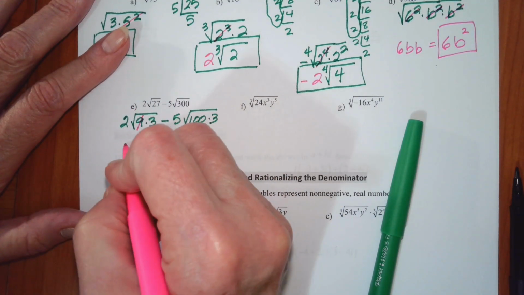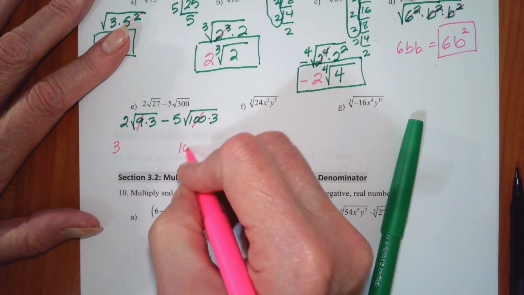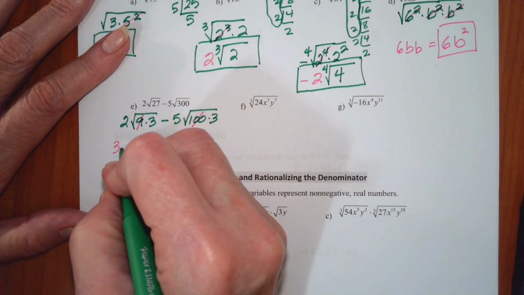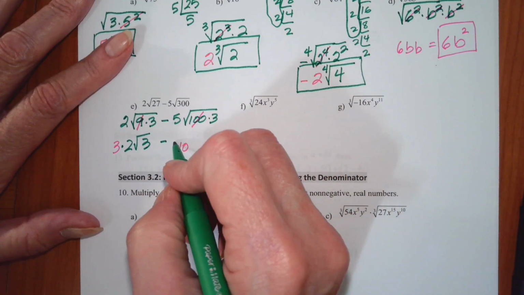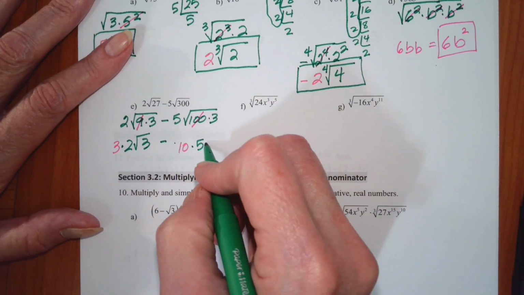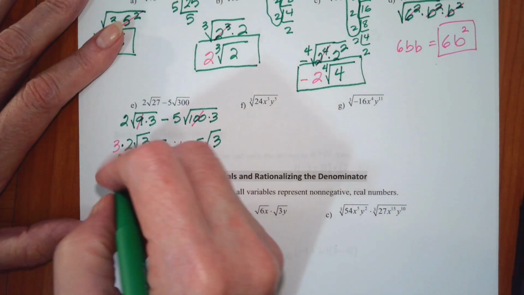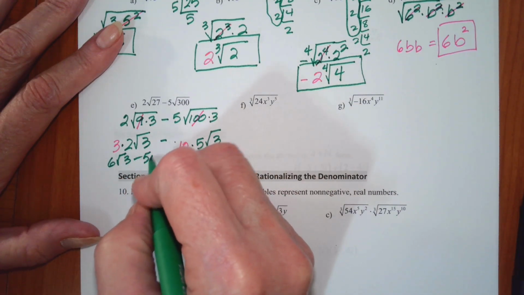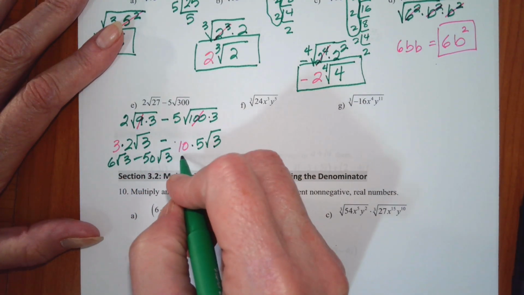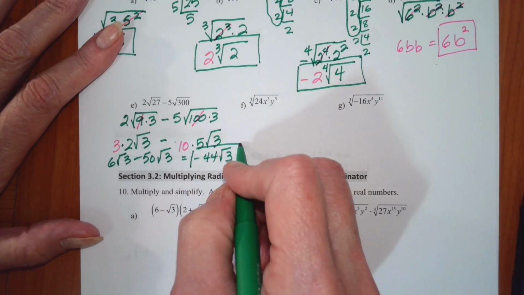So this comes out as 3. This comes out as 10. So 3 times 2 times root 3 minus 10 times 5 times root 3. So that gives me 6 root 3 minus 50 root 3, which is negative 44 root 3.